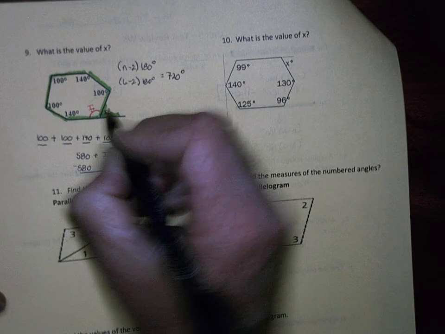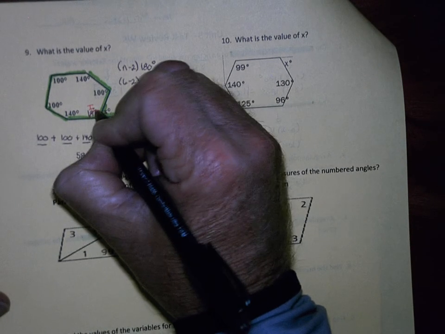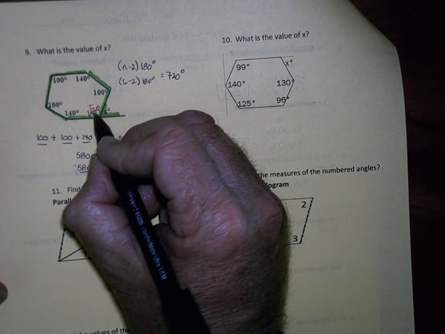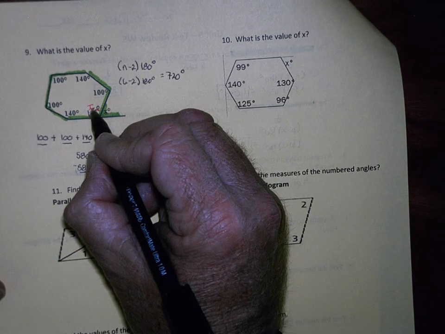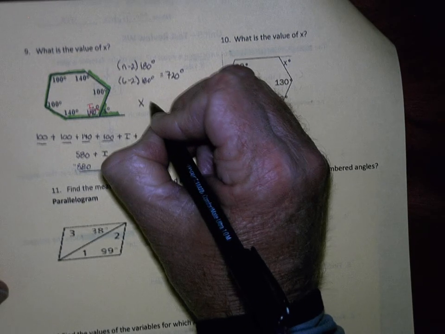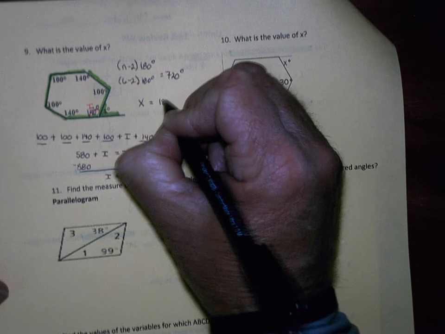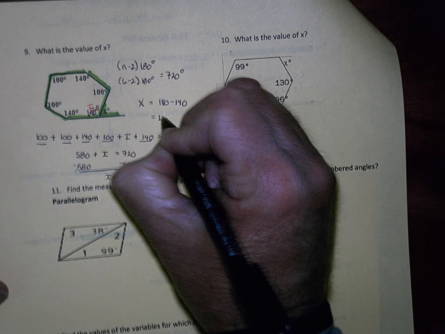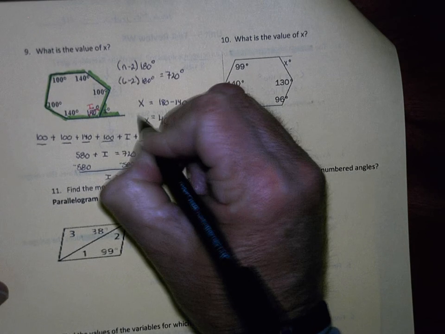All right, so this angle right here is 140, which makes x supplementary with it, because remember, an interior angle and an exterior angle are supplementary. So the way that you would find x is you would go 180, take away the 140, the interior angle, so x is going to be 40 degrees in number 9.